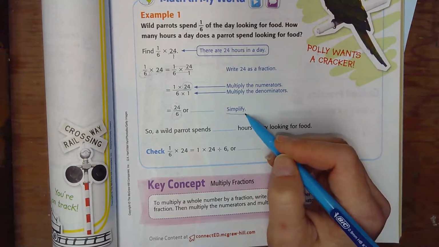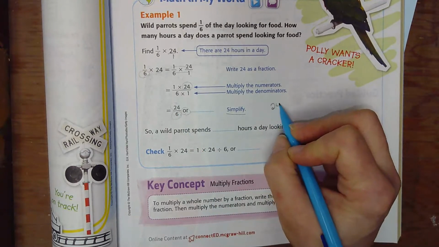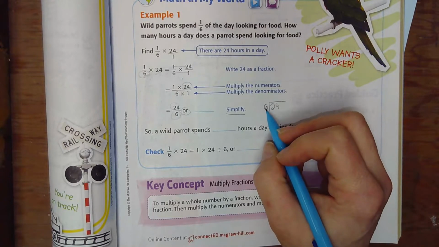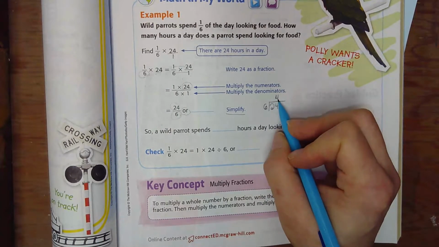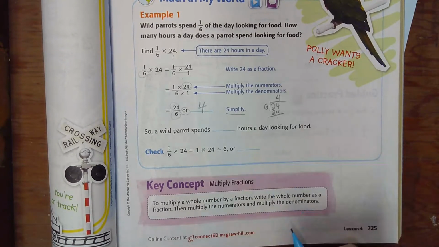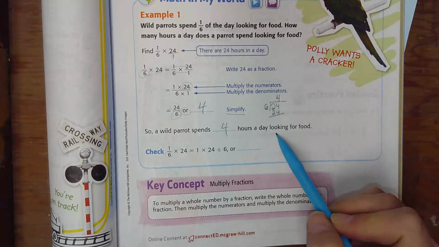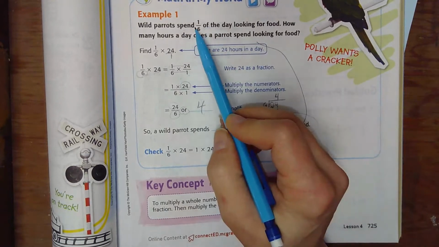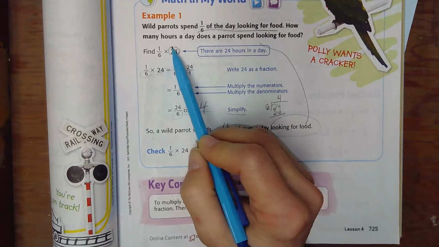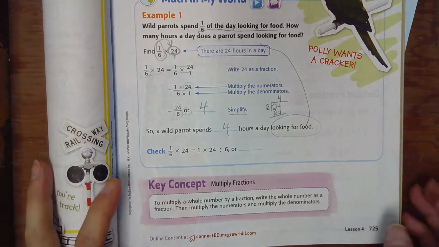It says simplify. We need an amount that shows 24/6. Well, if I take my 24 and put it in sections of 6, I can make 4 of those. I won't have any left over. So my answer is 4. So a wild parrot spends 4 hours a day looking for food. Why? If we go back to the story, the parrot spends 1/6 of a day looking for food. You know a day has 24 hours, so we just found 1/6 of 24.